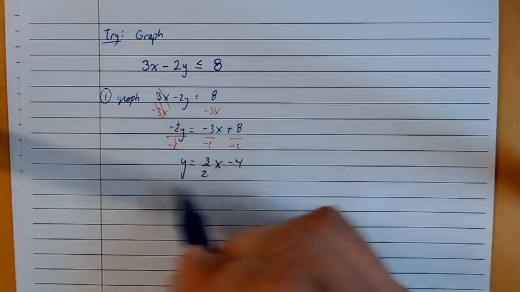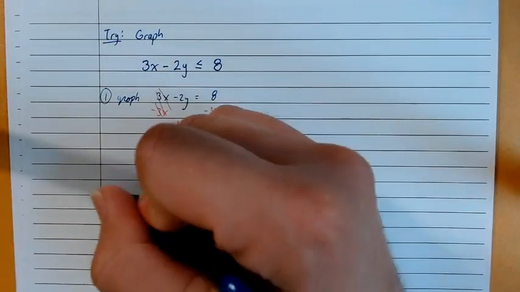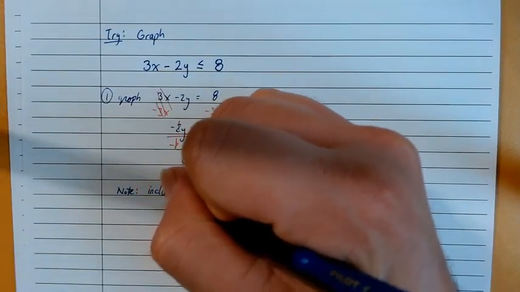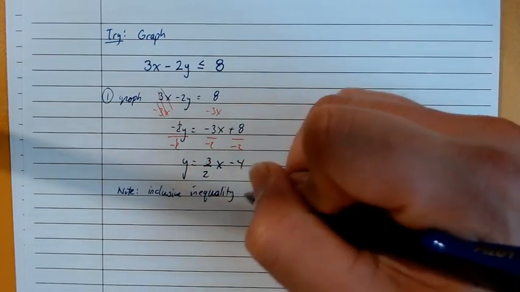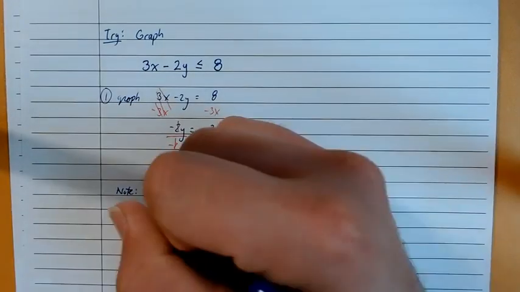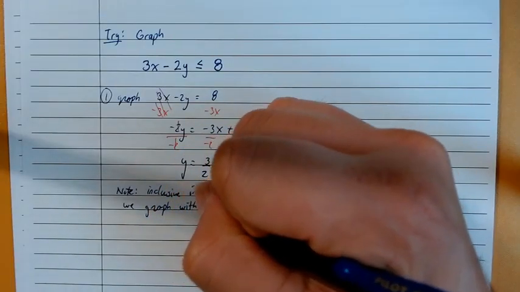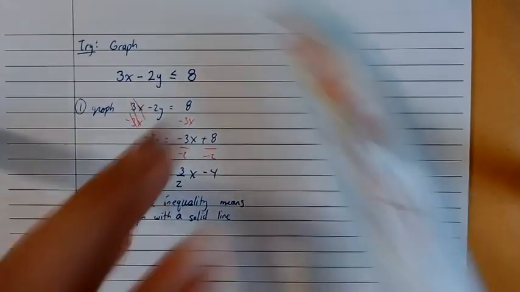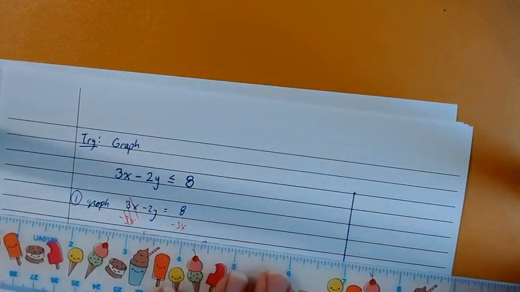All right, so we're going to graph this line. Note that because this is an inclusive inequality, we're going to use a solid line. So again, note, inclusive inequality means we graph with a solid line. If it was an exclusive inequality, then we use a dotted line. All right, so let's form a grid here. We have an x-axis and a y-axis.